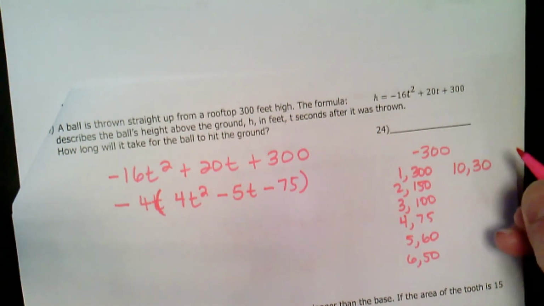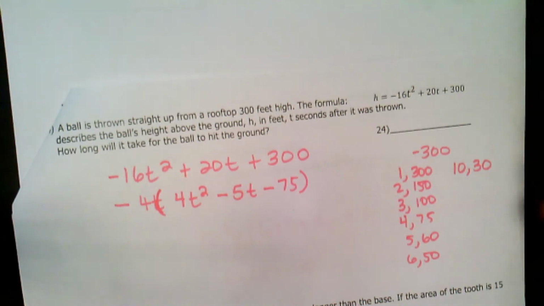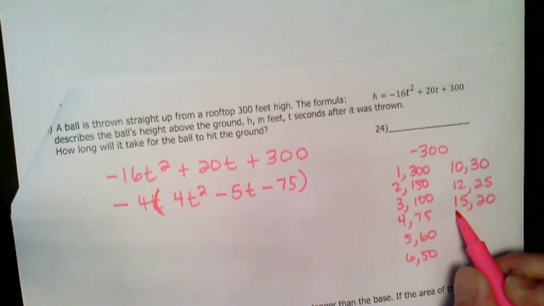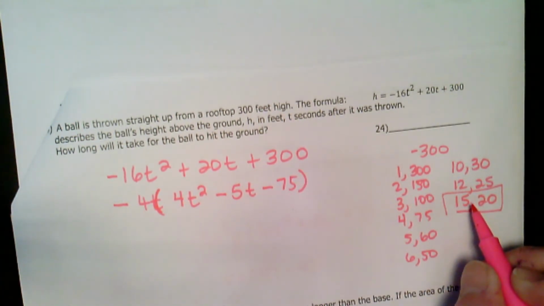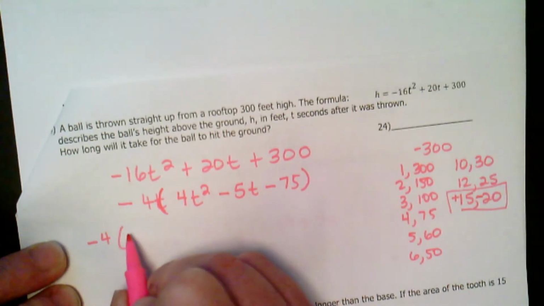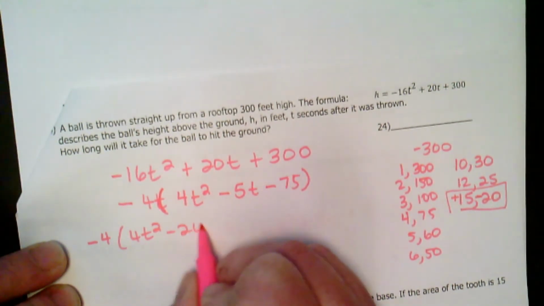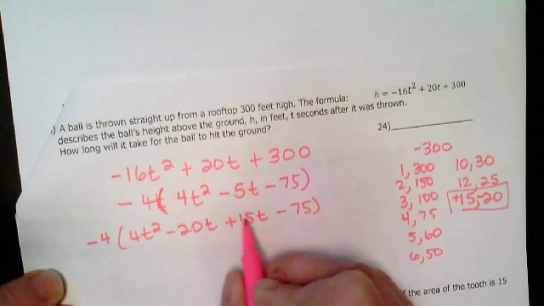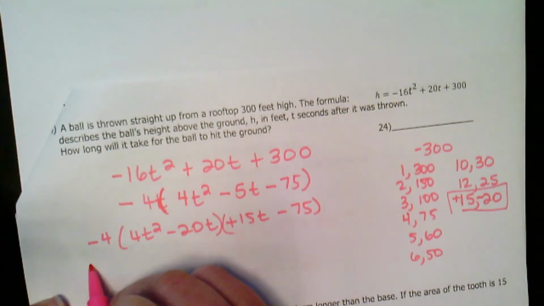So we are getting closer. 12 and 25. And I think it just found it. 15 and 20. So this is our winner, and we need it to be negative in the middle and negative at the end. So I'm going to rewrite my middle term. So this still equals 5. Then we're going to group it.